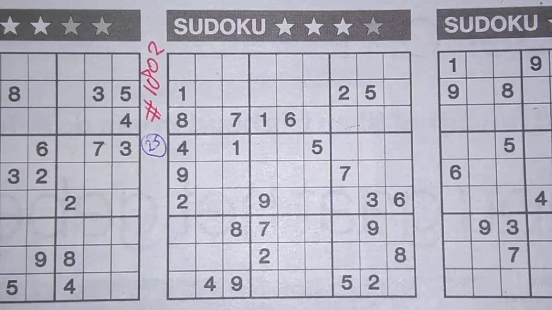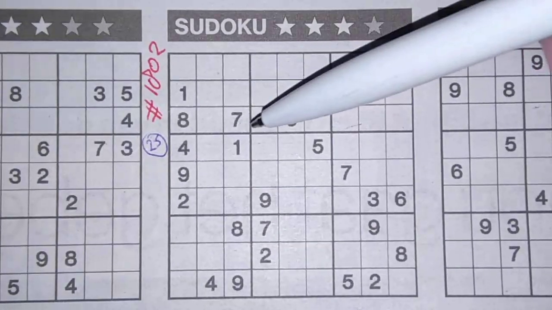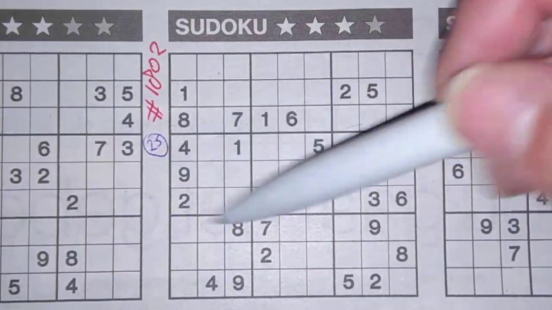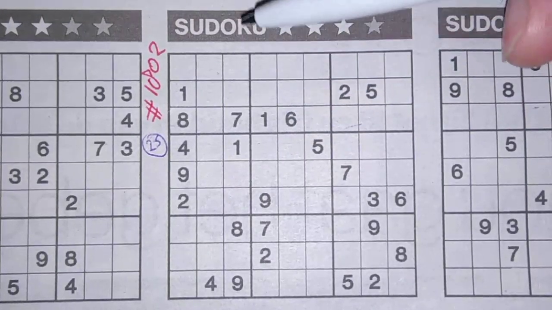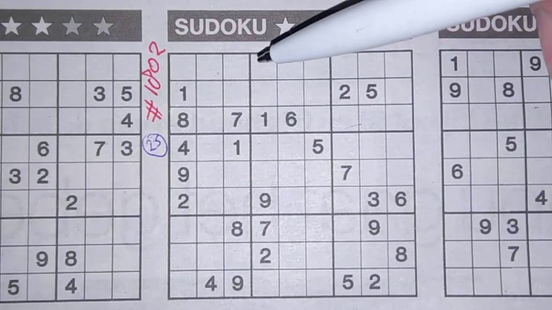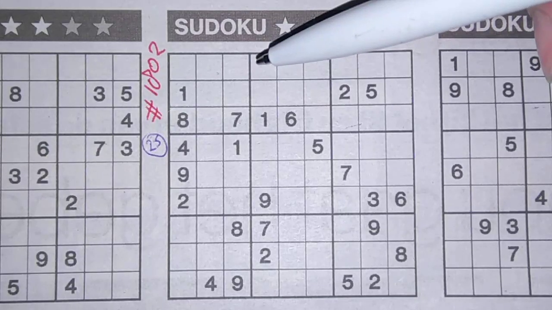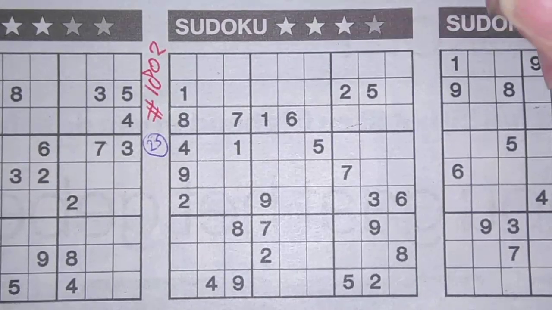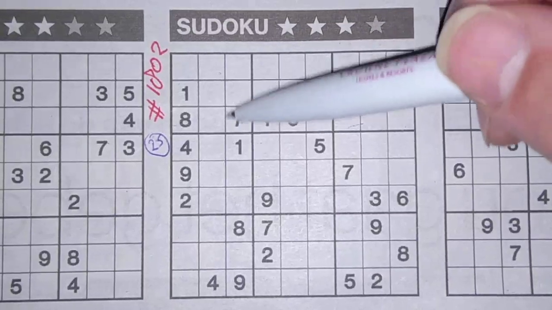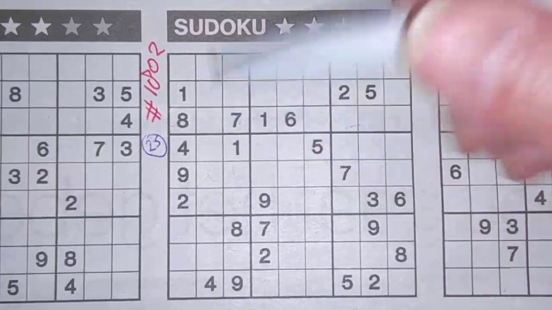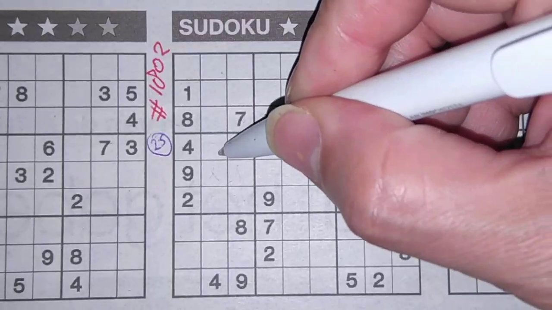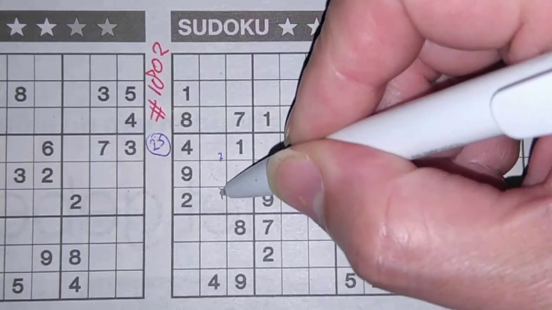Alright. Let me see. Which number can I use? I see here in this big square 5 missing numbers. One of the missing numbers is 7. We see here 7, so no 7 in these 2 boxes. There's 7, no 7 in those 2 boxes. So the 7 could be here, could be there.